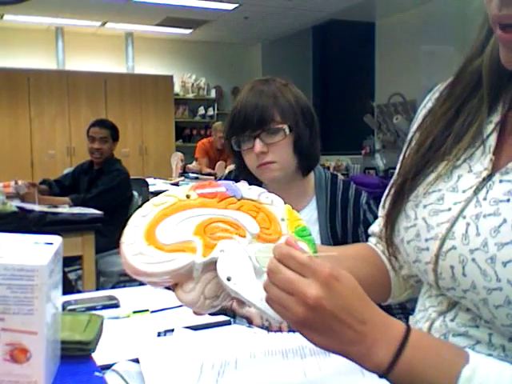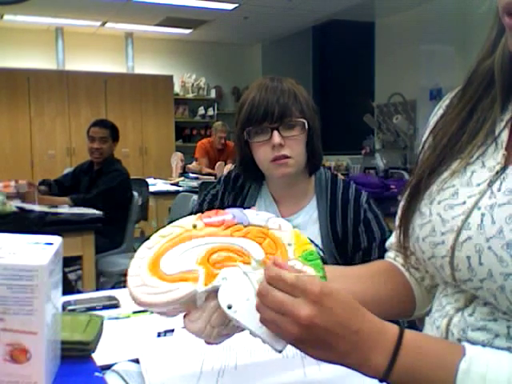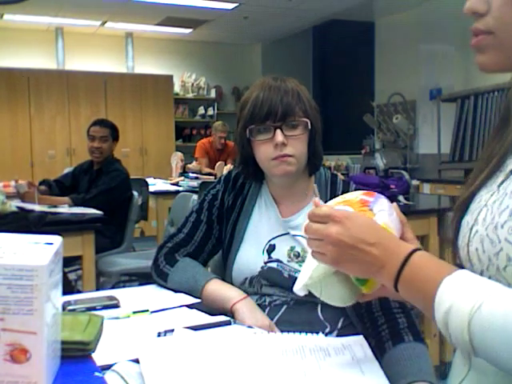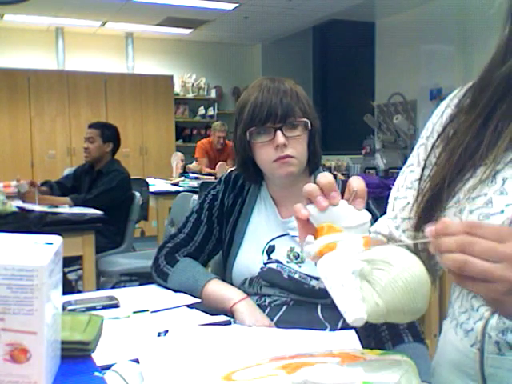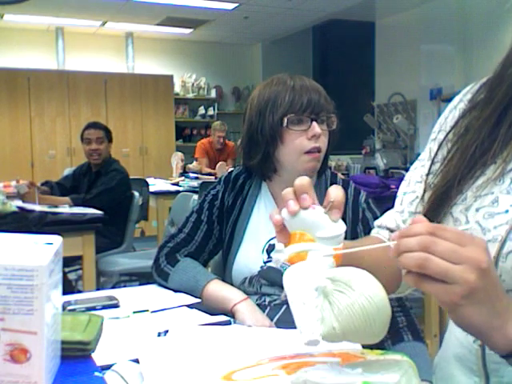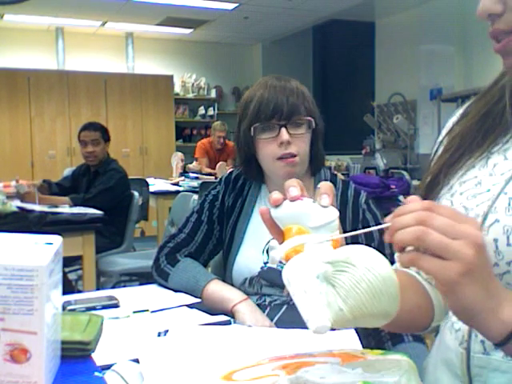Cerebral aqueduct is this part right here, and it connects the fourth and third ventricle. The cerebral peduncle is right here, these ridges. So if she says, what's this region? It's going to be the cerebral peduncles.